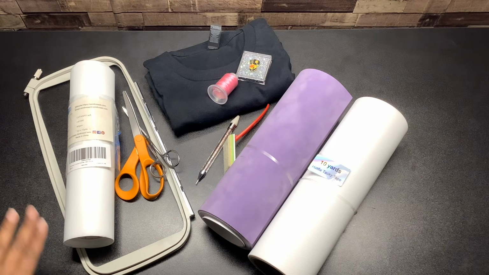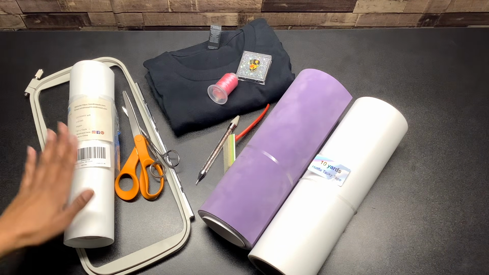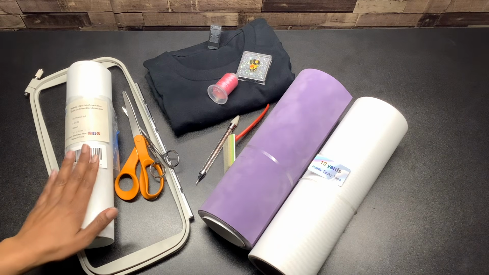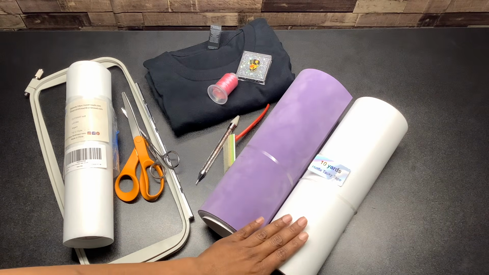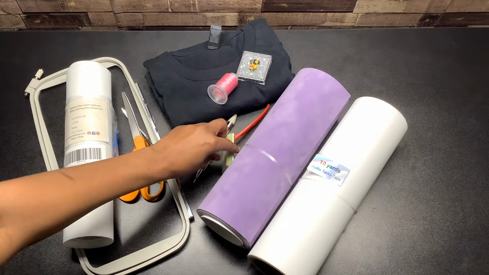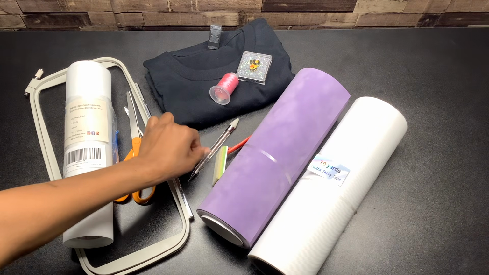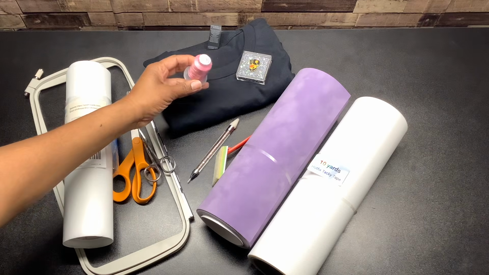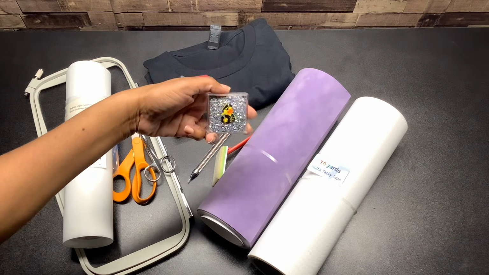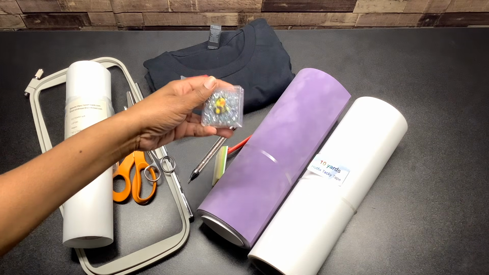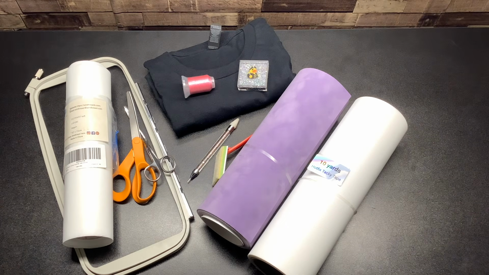For this project, I will be using my 5x12 repositional hoop. I will be using cutaway stabilizer, scissors, rhinestone flock, Hotfix transfer tape, an edge brush, a wax pen, a t-shirt, thread for embroidery, and some rhinestones that I got from the baby's booty. I will leave a list of these items in the description of this video.